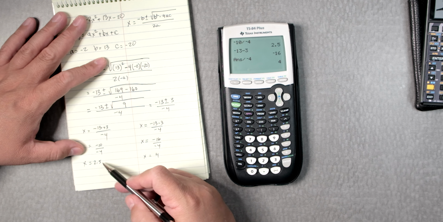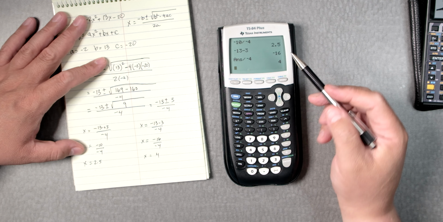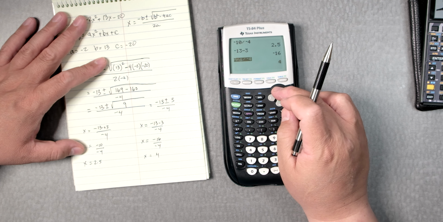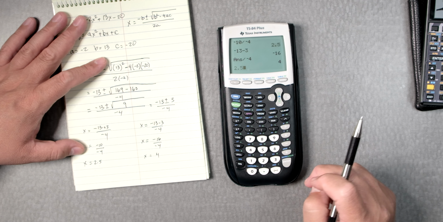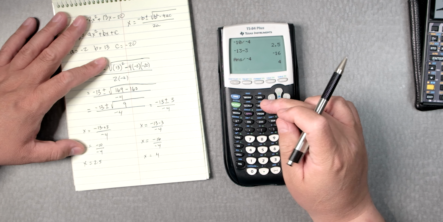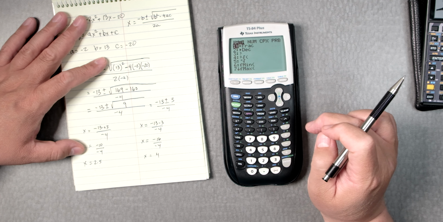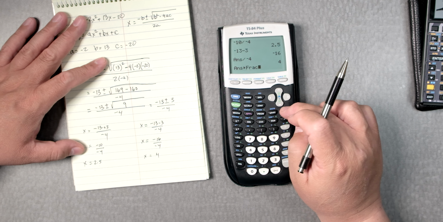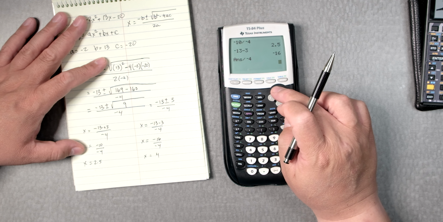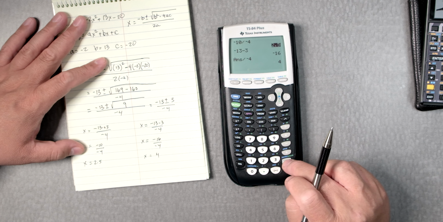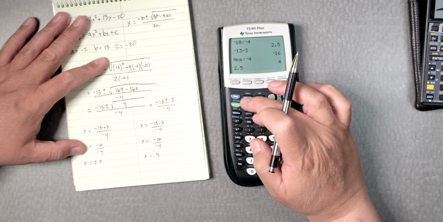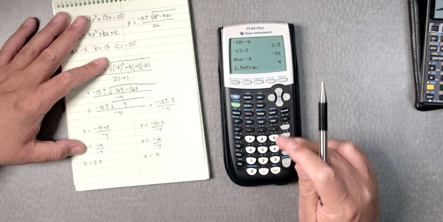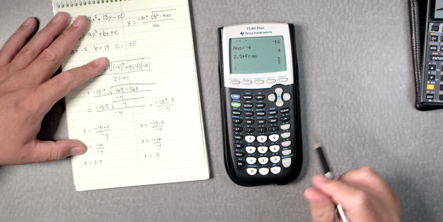Now, is there a way to make this a fraction? You could make it 2.5 and ask the calculator to make it a fraction. Let me see if we can do that. Maybe math, frac, right? That's the previous answer, so we don't want the previous answer. Maybe we go up here, enter, and then do math, frac, take 2.5 and make it a fraction. Yes, 5 over 2, right?